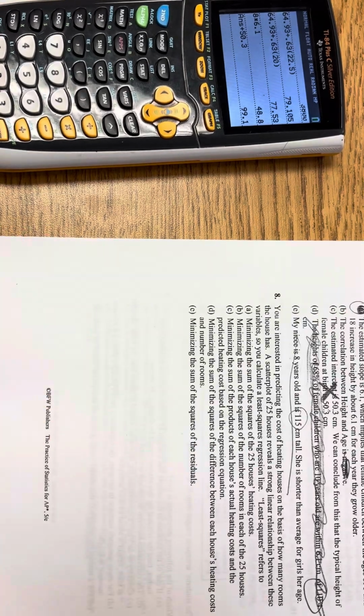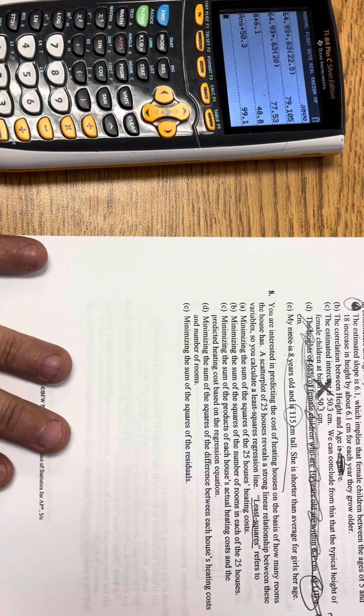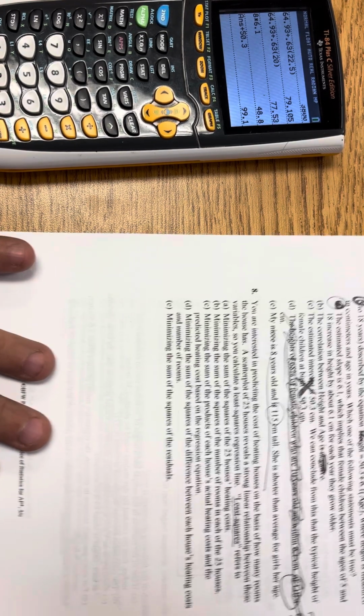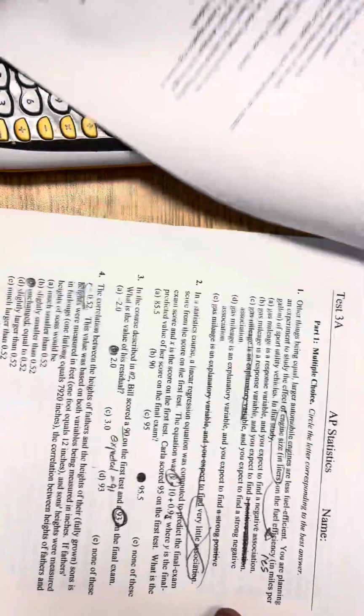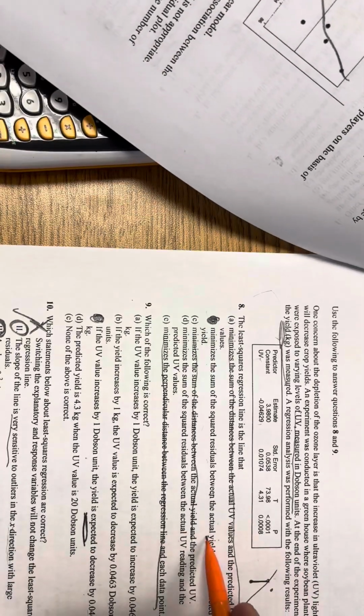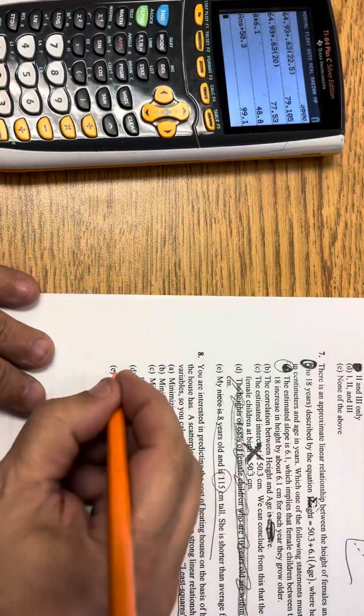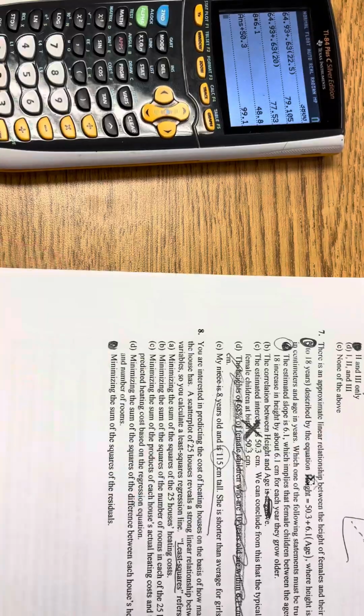Choice A. All right. Number 8 is basically asking you to find least squared. What does least squared mean? And this is actually a little bit easier than the one that I hated. Number 8 from the computer output was the complete one, plus they made you do the units. This one is just minimizing the square root of the residuals. You can read through those. I really don't want to spend much time on that.